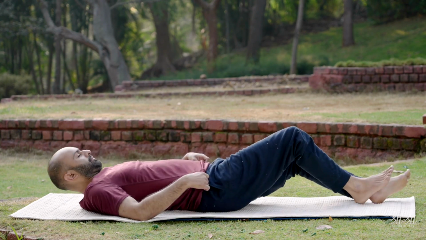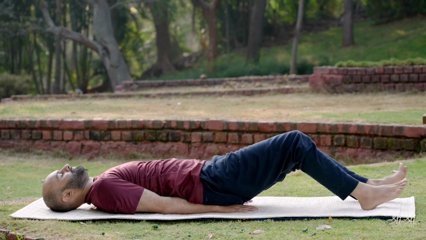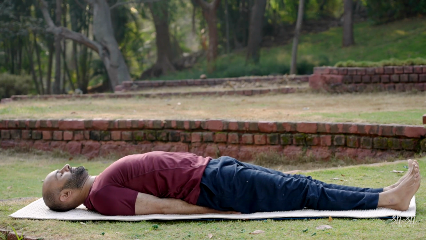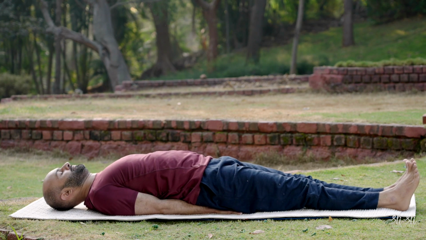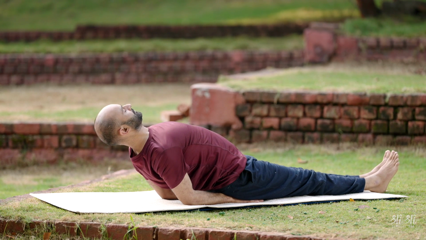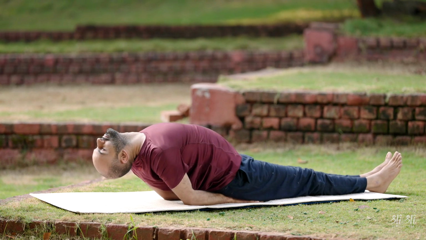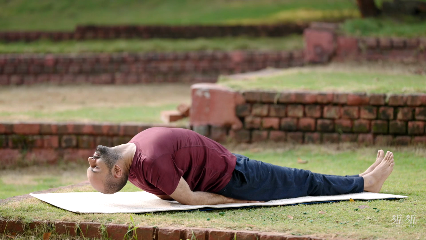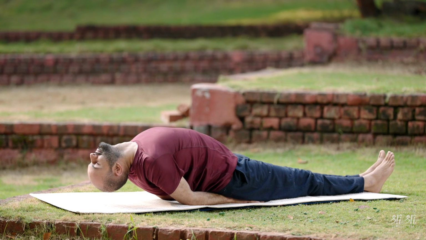Gently place your hands under your buttocks with the palms facing the floor. Elbows close to each other as much as possible. Now, as you breathe in, push your elbows onto the floor and lift your chest up and head up. Exhale, drop your head in the Matsyasana. Stay there, keep breathing.